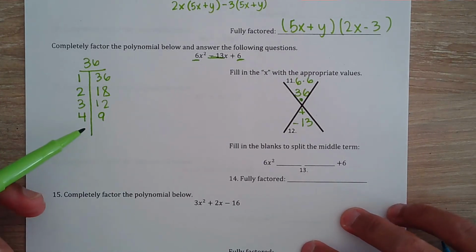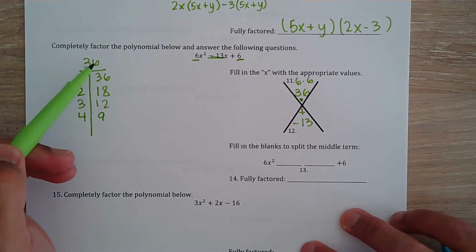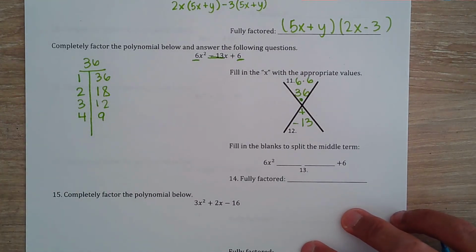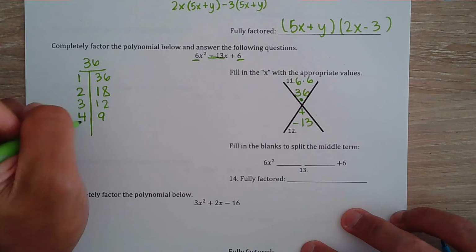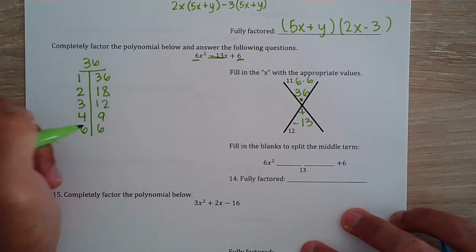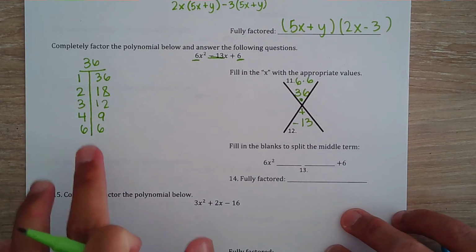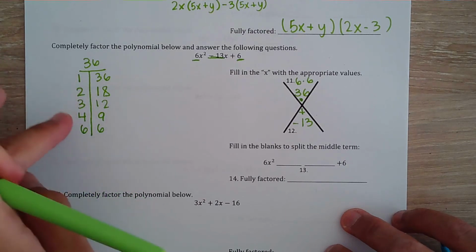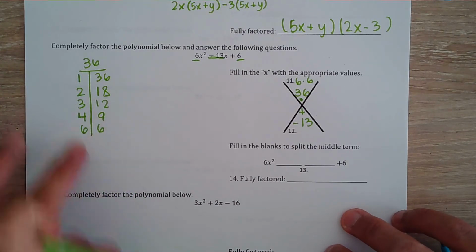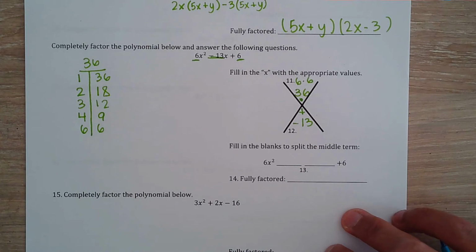Does 5 go into 36? Nope, because our number would have to end in a 5 or a 0. And then what about 6? Yeah, 6 times 6. So yeah, notice that these numbers kept on getting closer and closer to each other. And now we got 6 times 6, so 36.